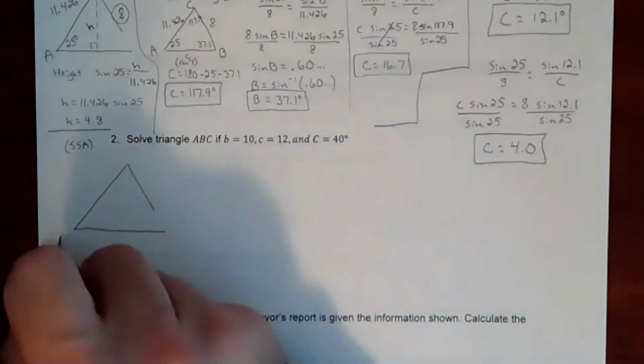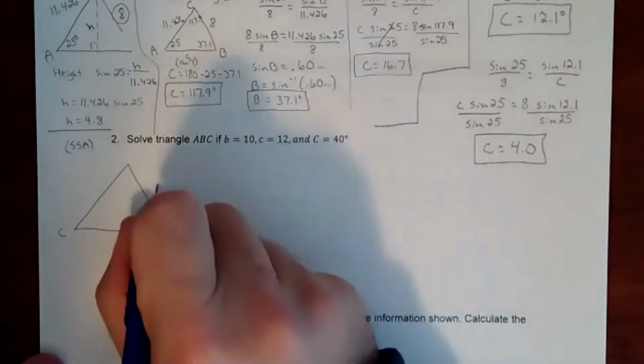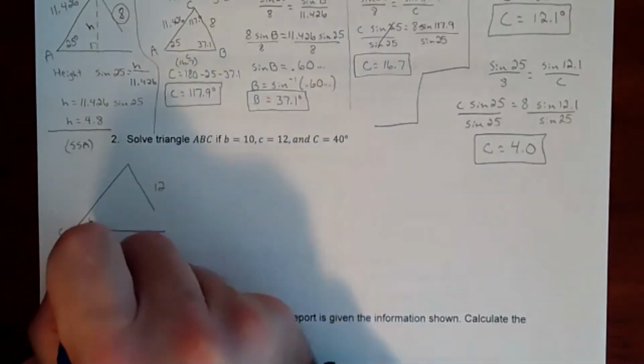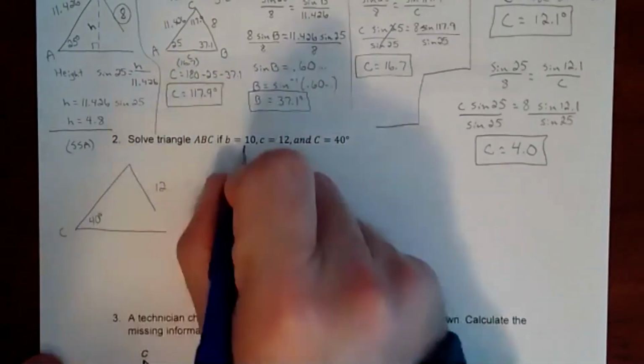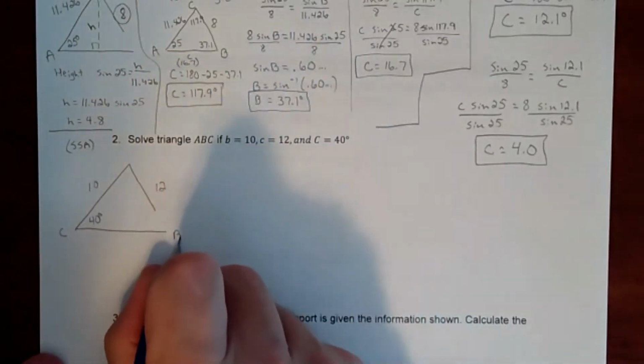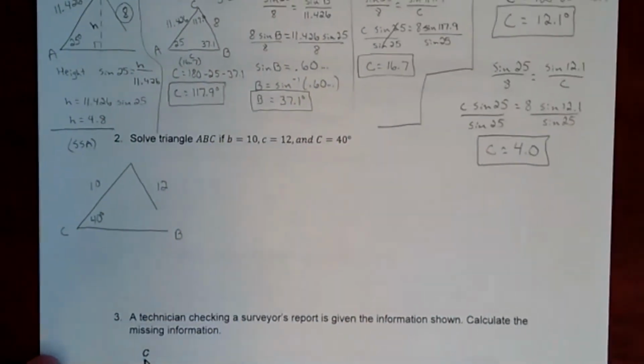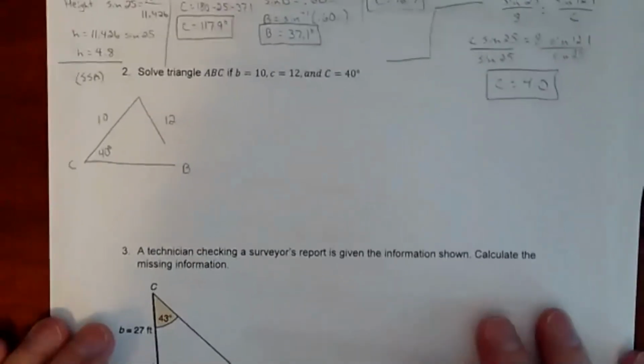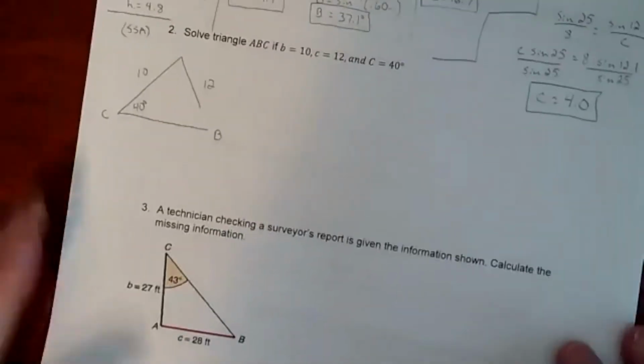So that's my angle C. My side across from it is 12. And then this is 10, which locks this at angle B. I draw it the same thing every time because once I start turning it, and I don't know which side swings, my mind just can't connect what's going on anymore. So I have to lock it a certain direction every single time.